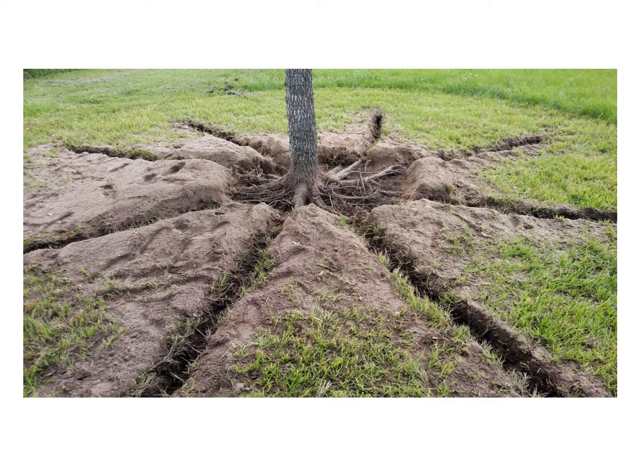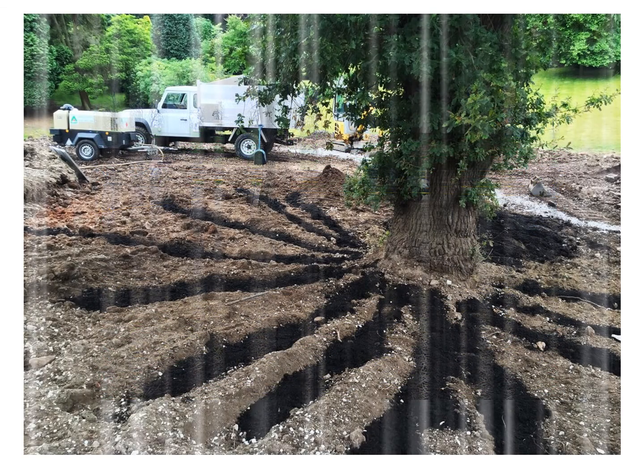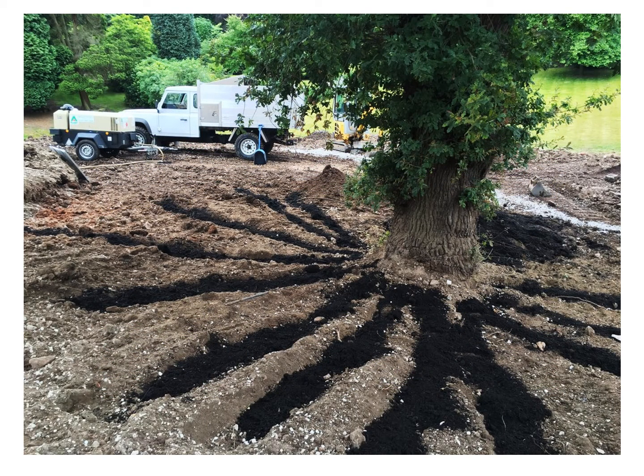Okay, this is a different tree after the trenches have been created with the air spade. And here is yet another tree. You can see the radial trenches, and you can see at this point they've been filled back in.